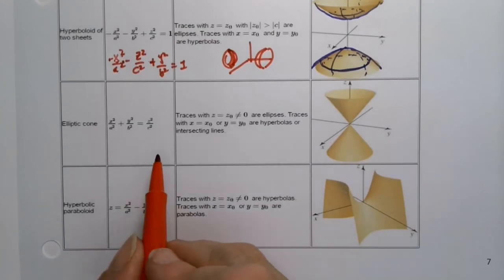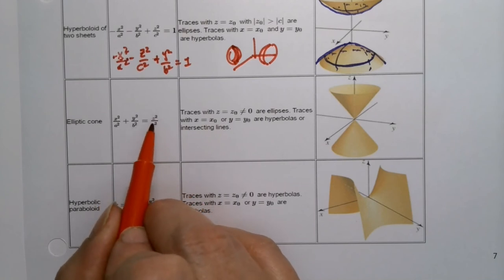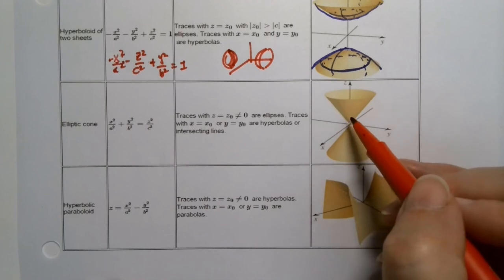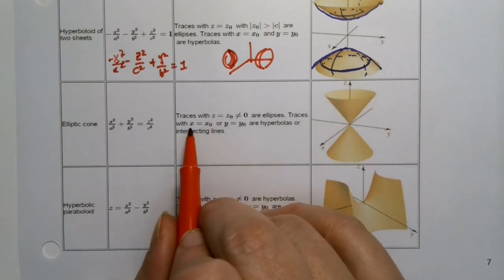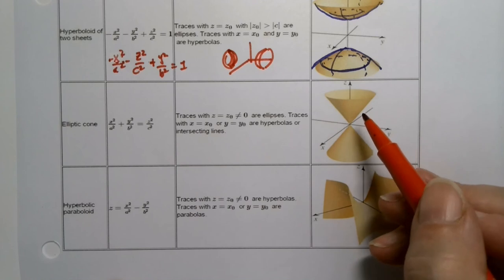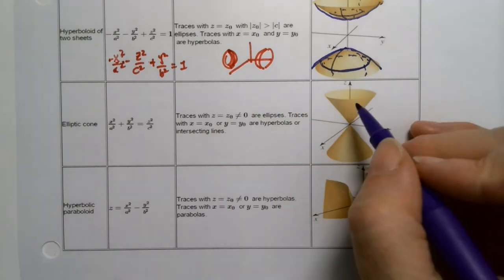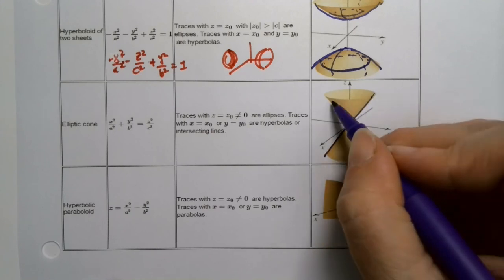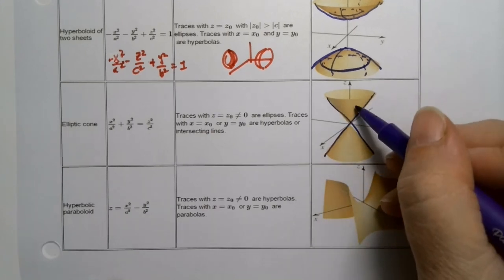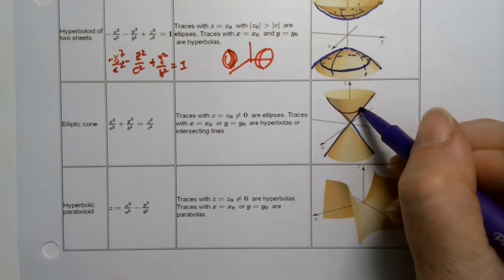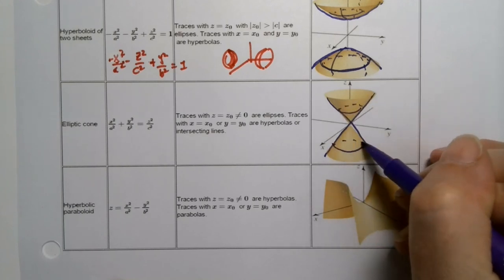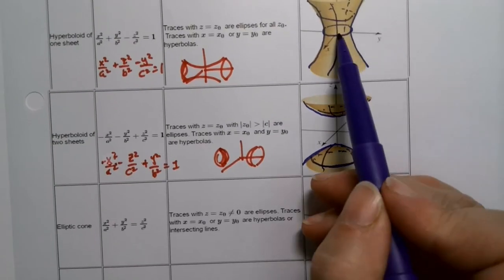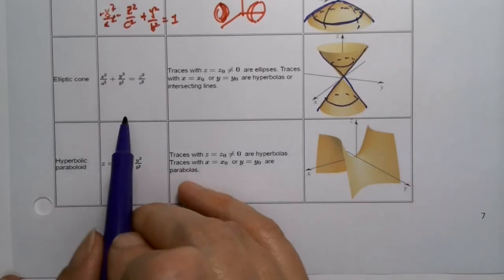All right, and then the elliptical cone, it's opening in the z direction because z is the one that's over here by itself, right? So if you have traces at x equals x naught and y equals y naught, they are hyperbolas or intersecting lines. So it makes either a hyperbola if you're hitting the curvy part or a straight line if you're hitting straight across like that. And over here, if you hit it this way, then you're getting an ellipse, right? So that's a cone. It's like a hyperboloid of two sheets, but it actually comes together in straight lines at the edges. So that's an elliptical cone.